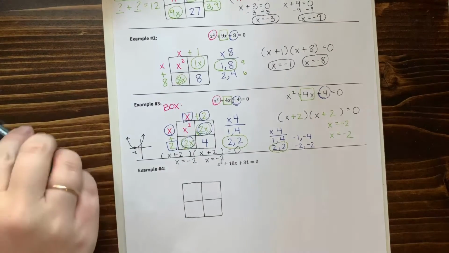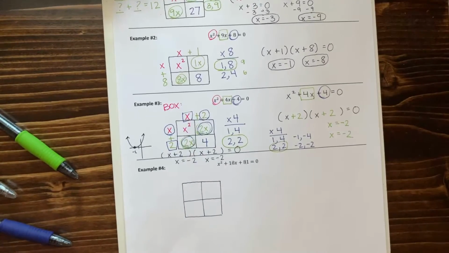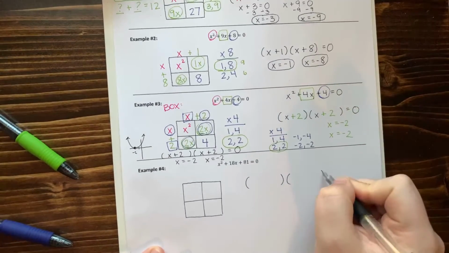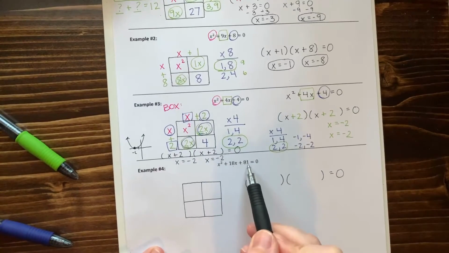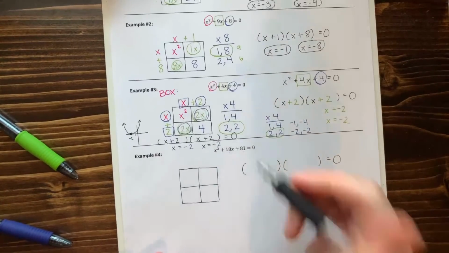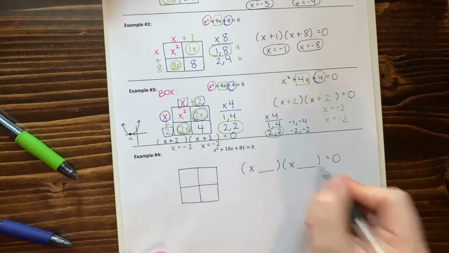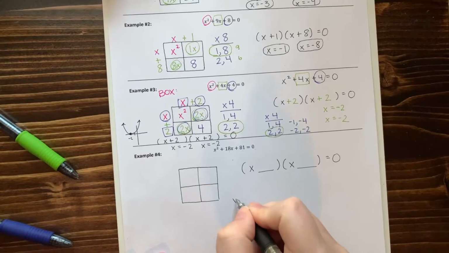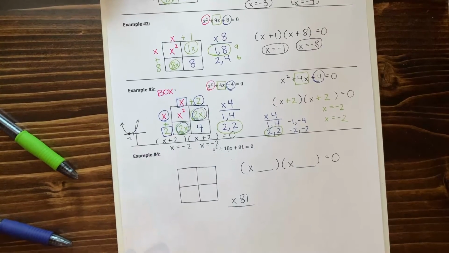Let's look at one more. This one I'm going to only do the list method. So I'm going to jump again right into my 2-factor pieces. So I have x squared plus 18x plus 81 equals 0. Again, this method is already assuming that both pieces are going to start with x, and then I've just got to fill in the blank here. I fill in that blank by asking myself what multiplies to get 81 that adds together to get 18.